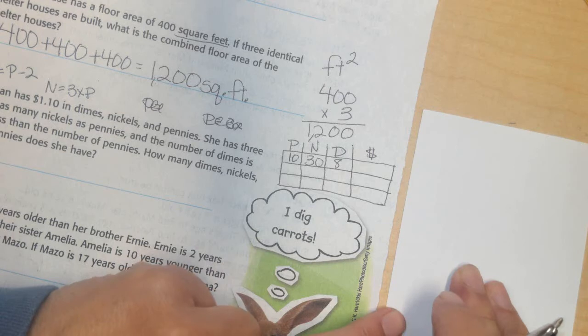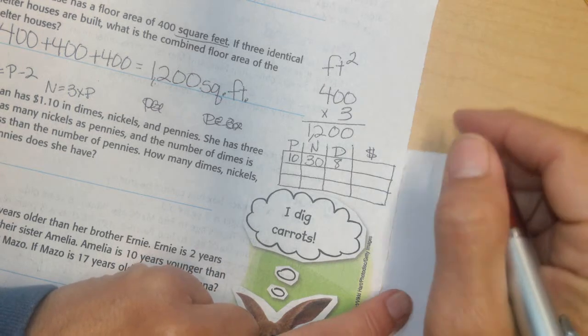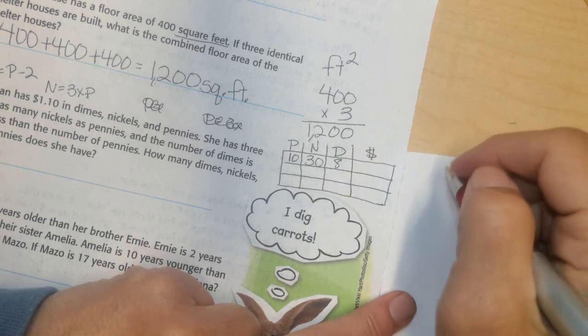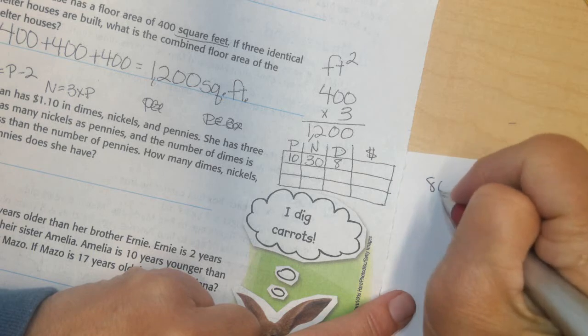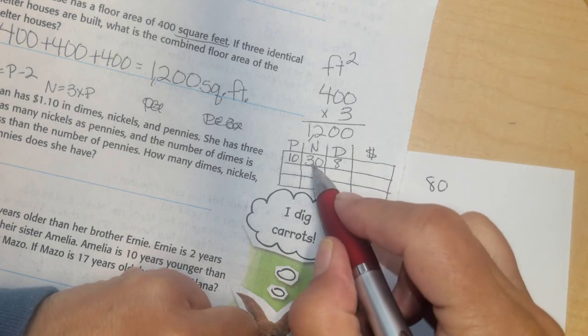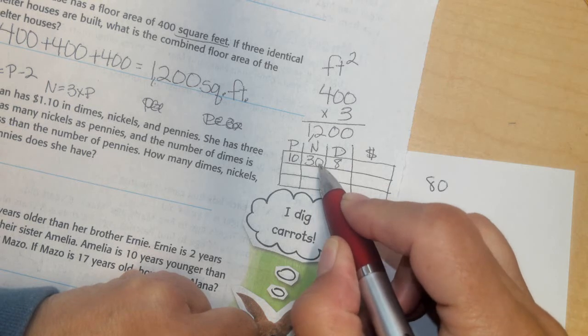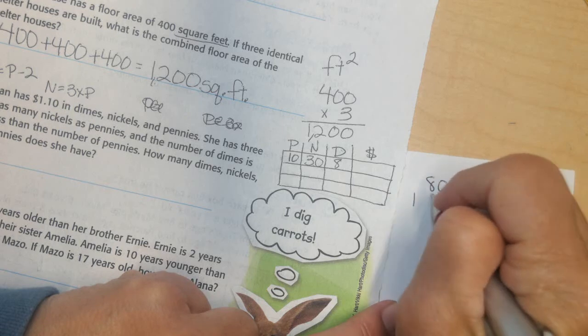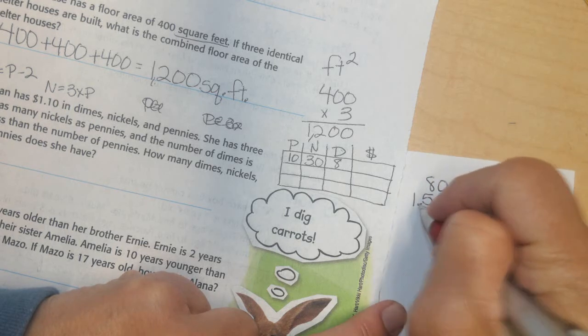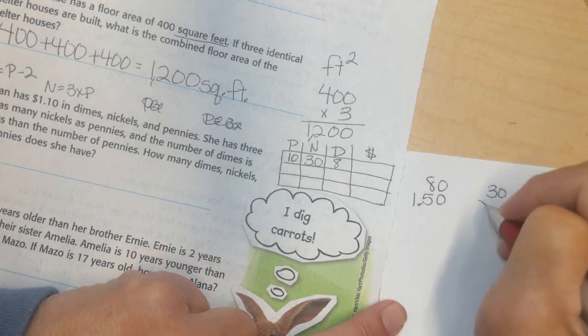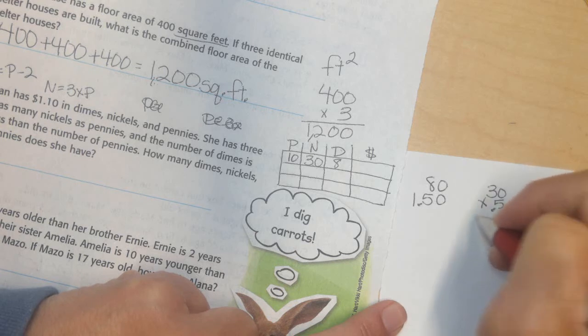So you guys can pause it if you need more time. So I'm going to say 8 dimes. I'm going to do my first problem. 8 dimes would be 80 cents, right? 30 nickels. 3 times 5 is 15 plus the 0, right? That's going to be $1.50 in nickels. If she has 30 nickels times 5 cents, 0.5 cents.